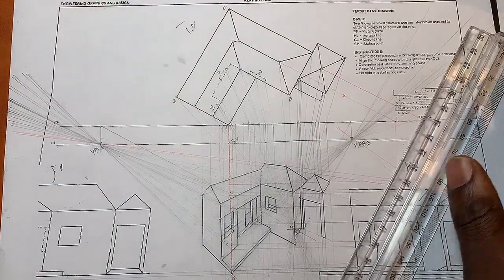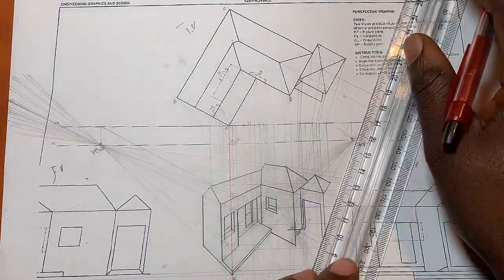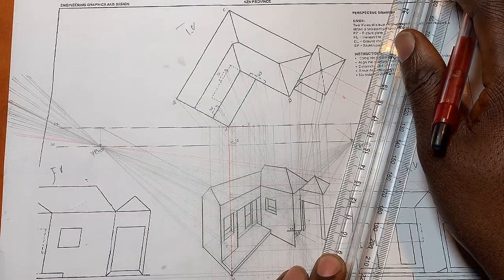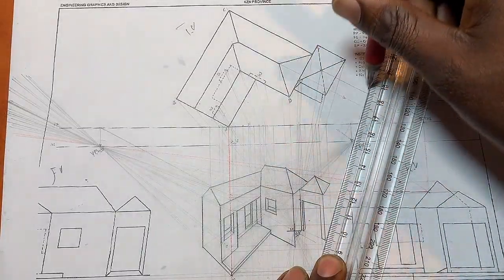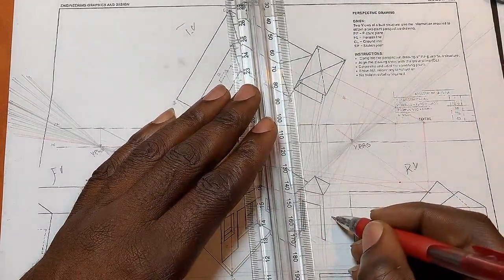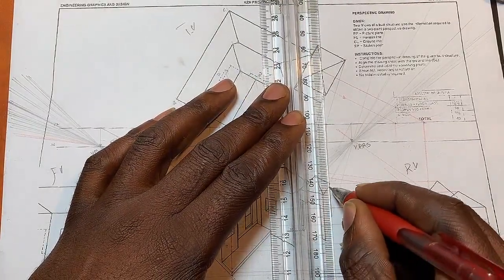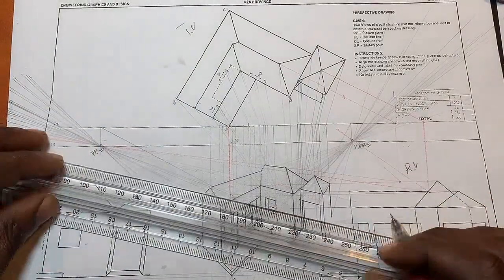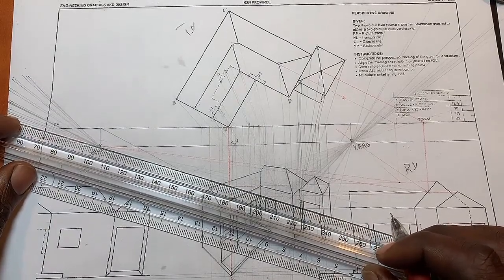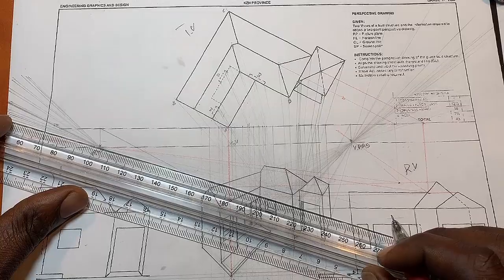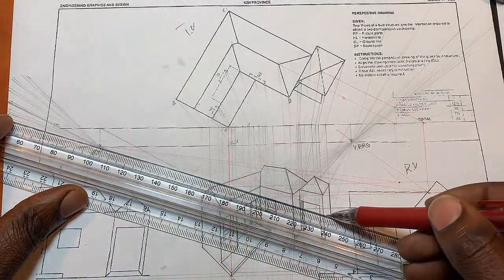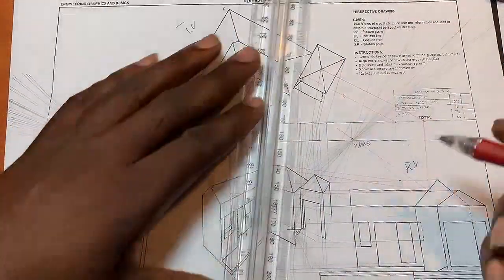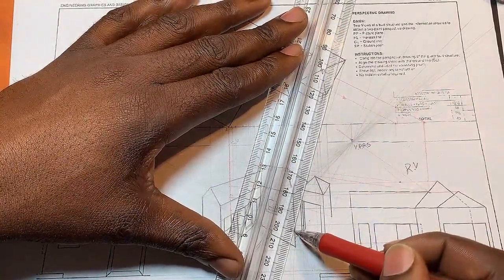So what is going to happen now? Take this one to the vanishing point on your right-hand side. That goes so that it's dark from here to right there. You understand? Then I now take this point to the vanishing point on my left-hand side. There it goes. You understand? And take that one to the stationary point.